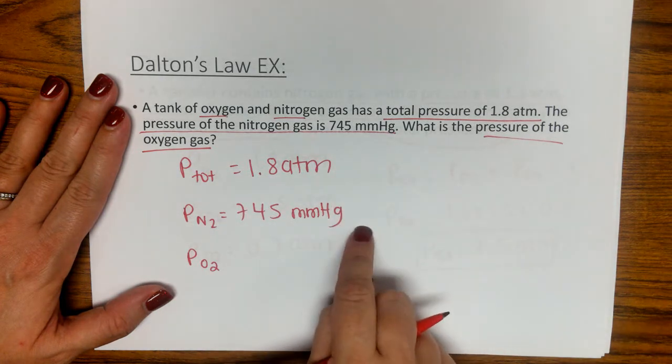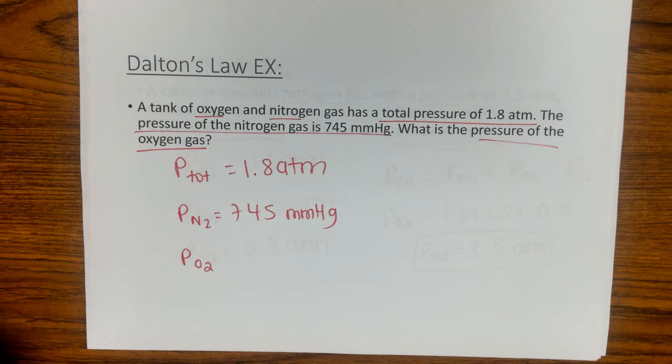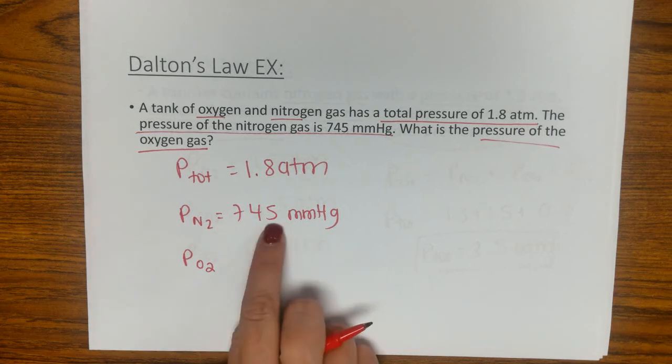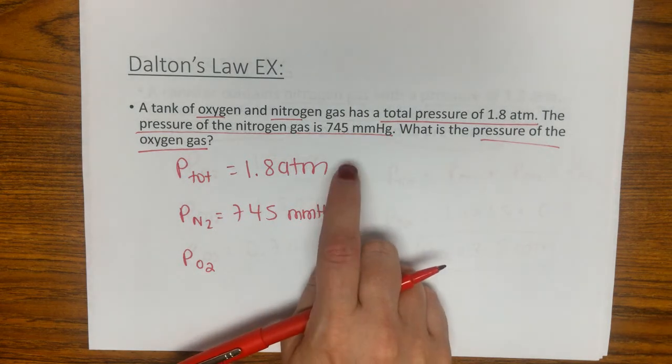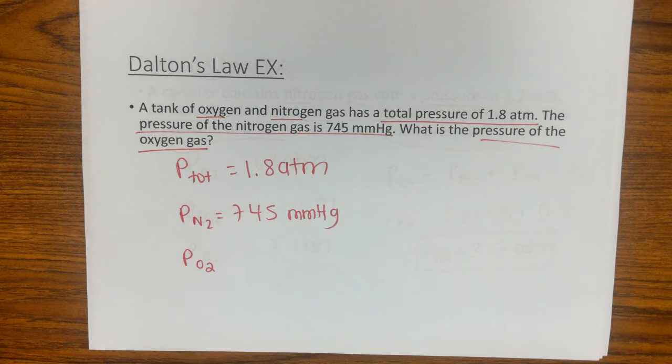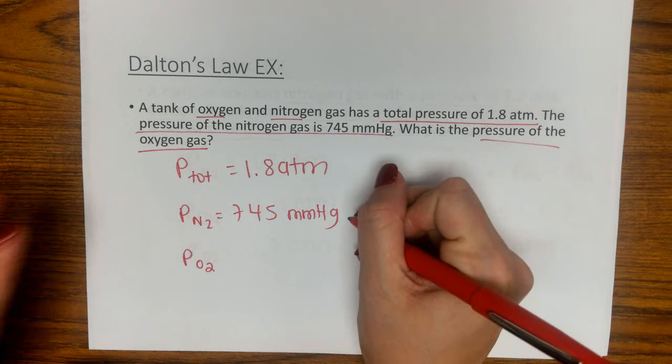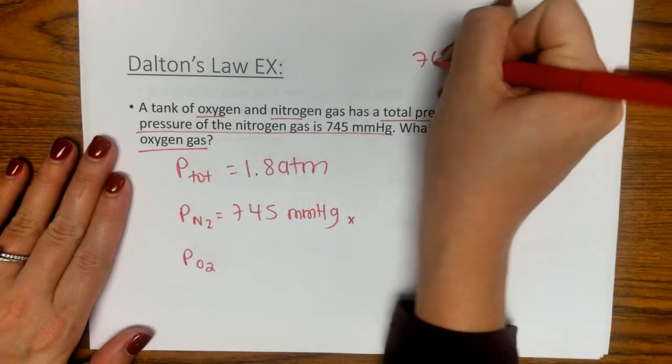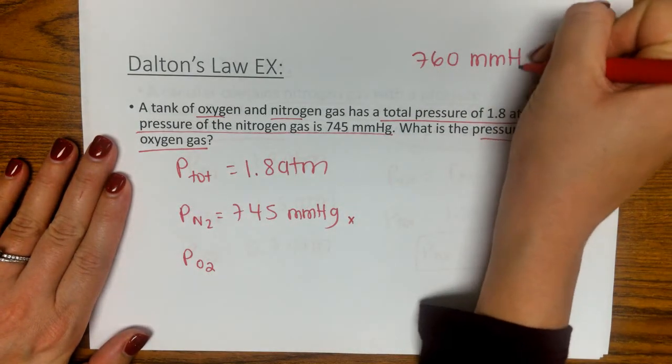Now, these pressures are not in the same unit, so you have to convert one of them to the other one. I don't like to use pressure in millimeters of mercury because the numbers are really big. I always suggest that you write it in atm; smaller numbers, and it's just easier to do. Hopefully you remember your conversions: 760 millimeters of mercury equals 1 atm.